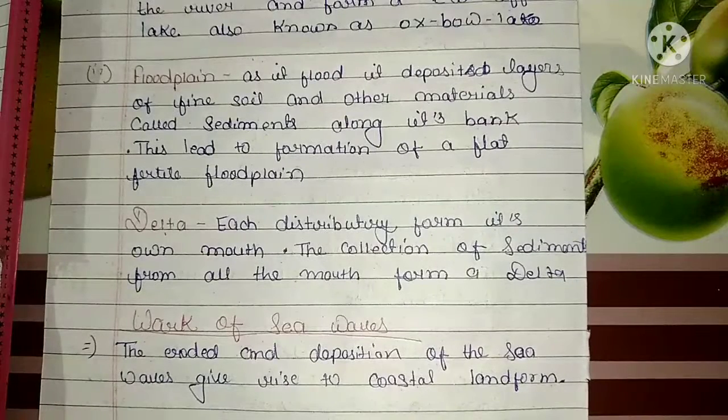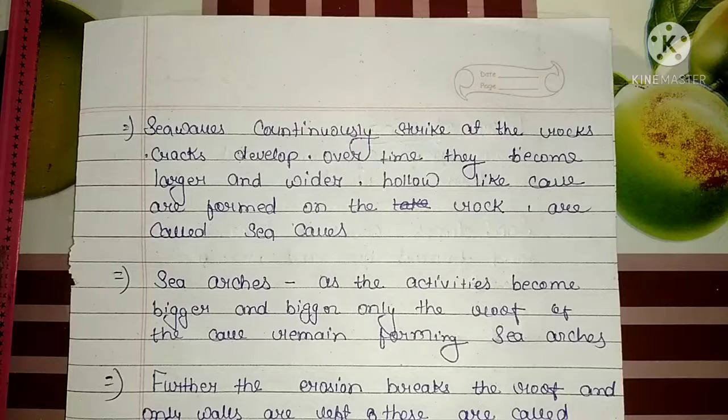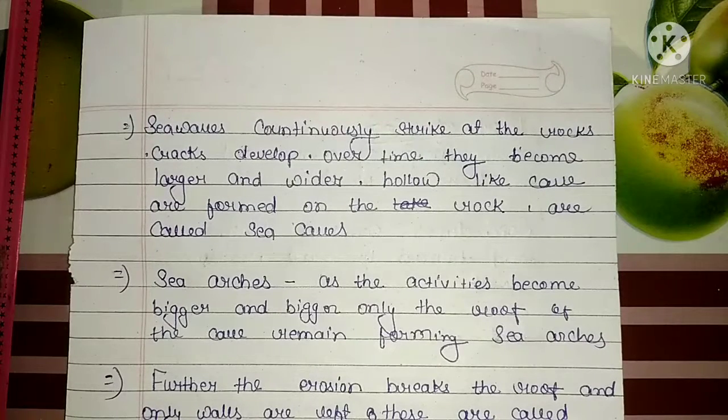Then work of sea waves. The erosion and deposition of sea waves give rise to coastal landforms. Sea waves continuously strike at the rocks. Cracks develop. Over time, they become larger and wider. Hollow-like caves formed on the rock are called sea caves.